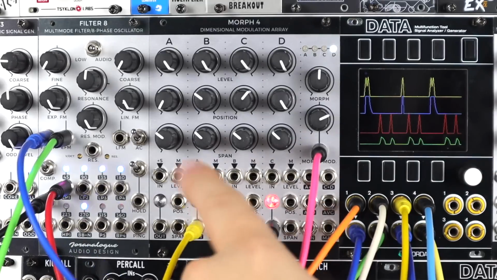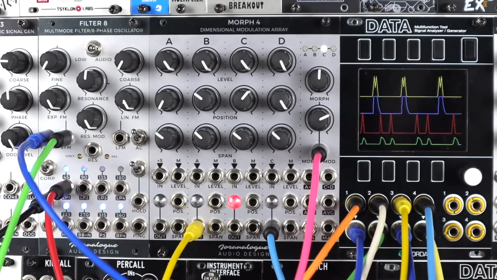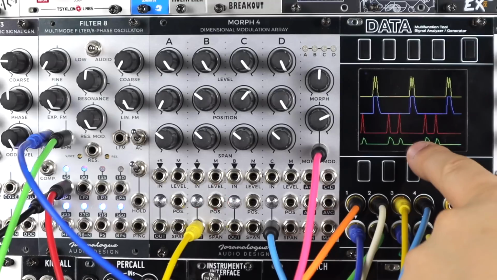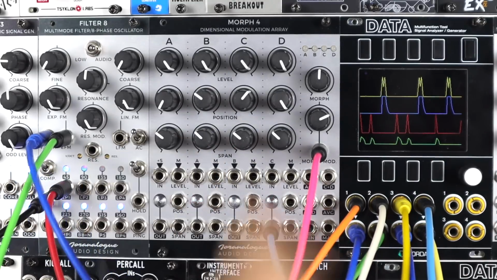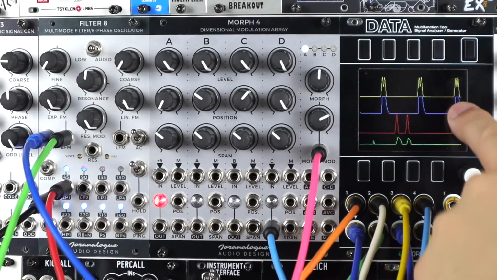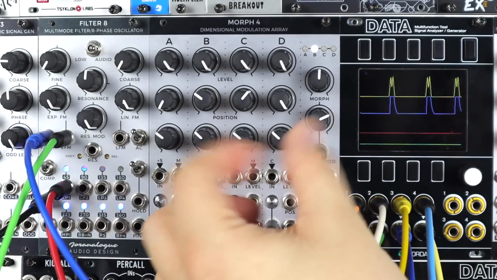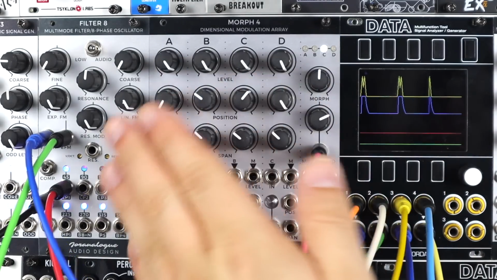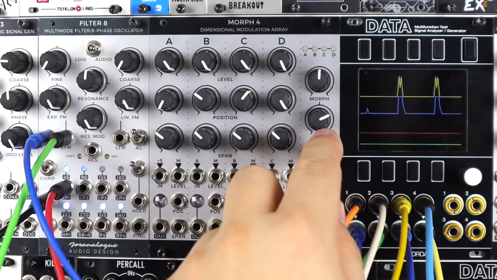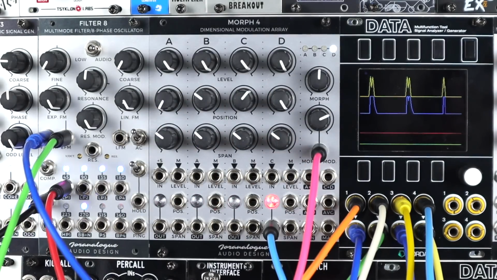So here's an interesting patch from the manual showing us how to use Morph 4 as a quad comparator. Now, if you want to use comparators, and there's lots of ways to use them, I highly suggest watching my Compare 2 video, which I'll link in the description. Sticking with just channel D there, so just yellow and blue traces, the span is going to give me the window, how wide that comparator is. The position sets the position within this morph signal, and the span, how wide of a window that is.